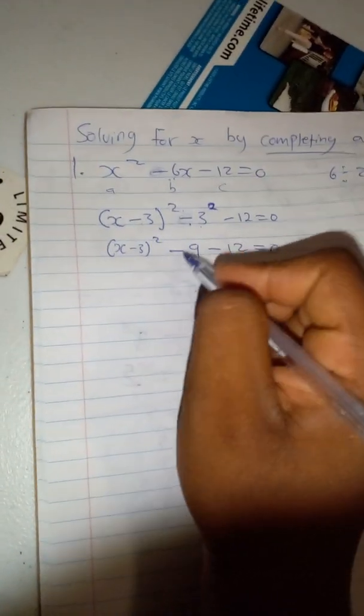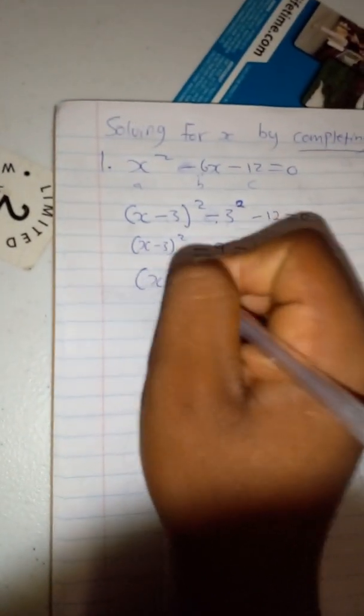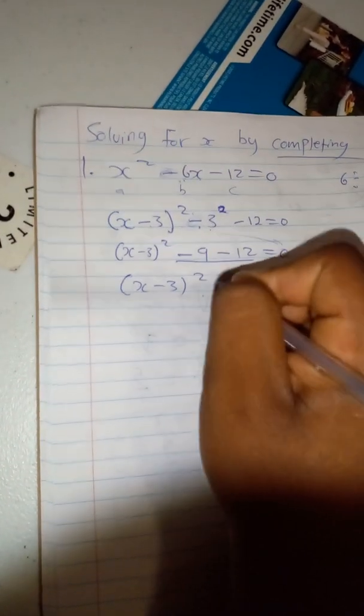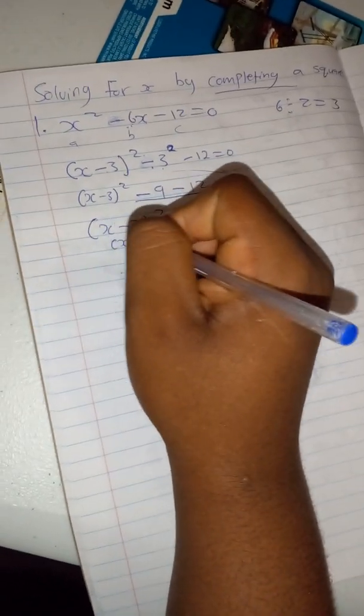So you can take the like terms to the other side, so that x minus 3, everything squared, equals 9 plus 12. So 9 plus 12 is 21. You still write the same thing, x minus 3 everything squared. But we want to find the value of x.